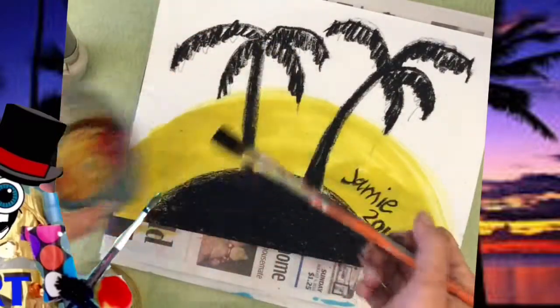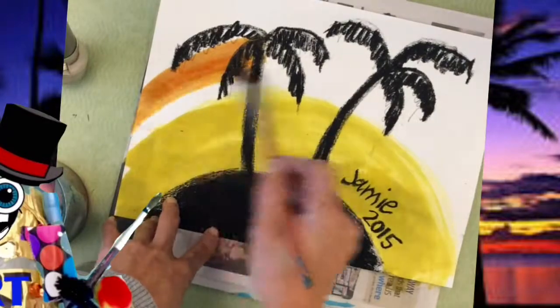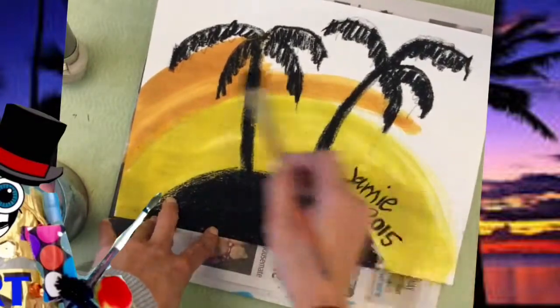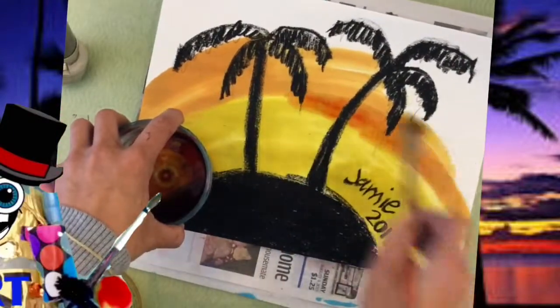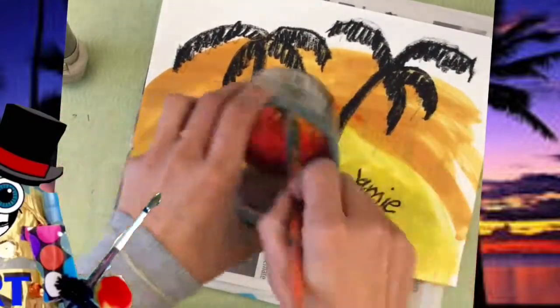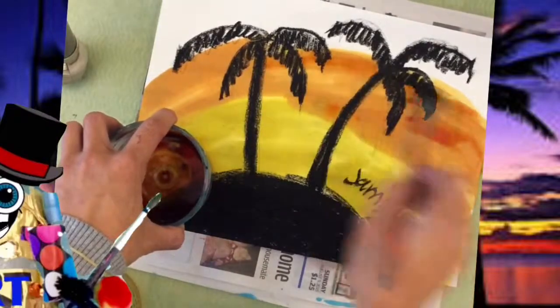Yellow and red make orange. So I'm going to paint the next part of the sky right on top of the yellow. I'm going to paint orange. Then I'm going to leave a little bit of space at the top for the last color. What do you think it's going to be?